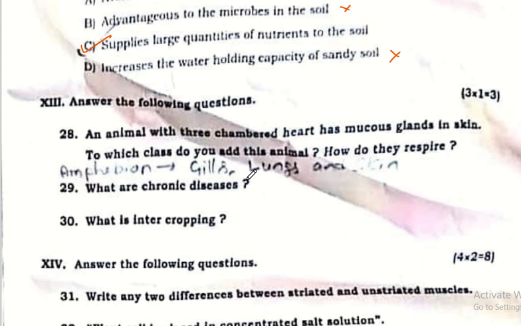So next, an animal with a 3-chambered heart has mucus glands in skin. To which class do you add this animal? So this is an amphibian because a frog has this. And how do they respire? They respire both by gills and also lungs. So when under the water they use gills. On the terrestrial region they use the lungs, and also inside the sand they use the skin for respiration.